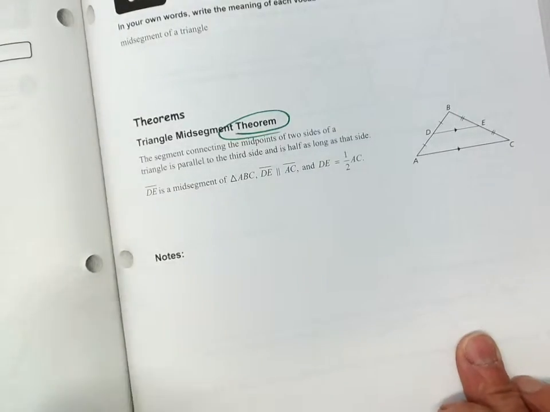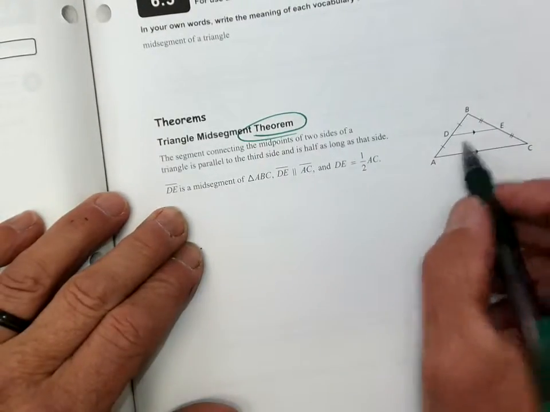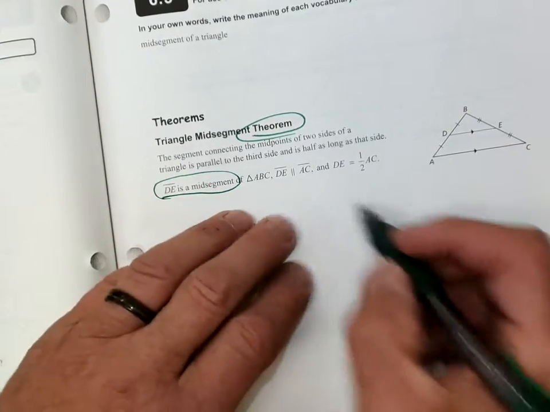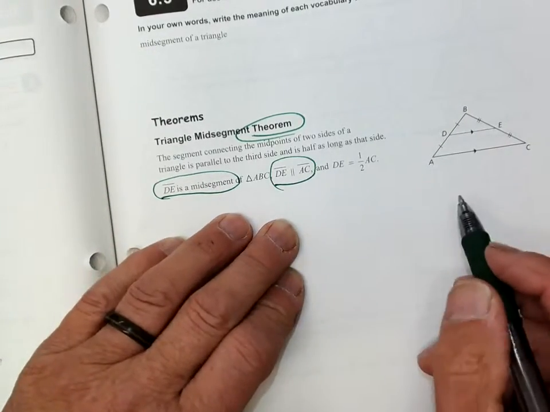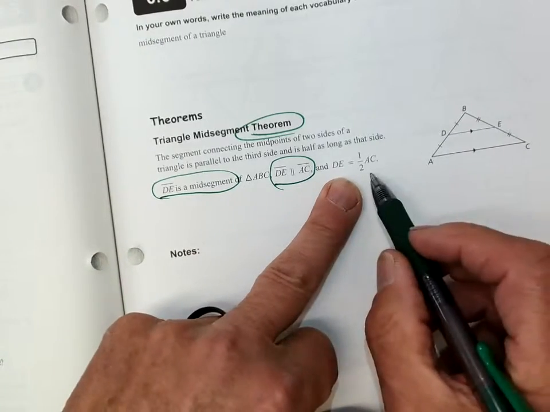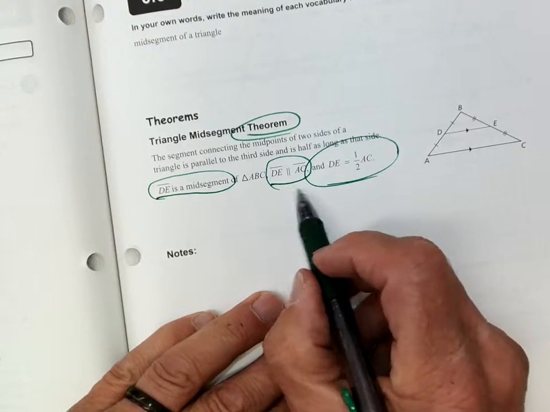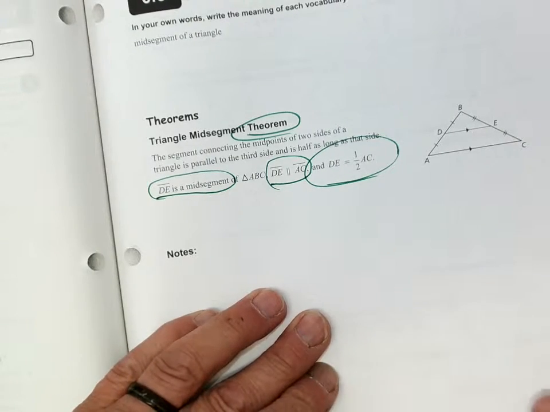It's a math rule that can be proven. Here it is. DE is a mid-segment. Yes, we've proven that because it's half its length, and they're parallel. So we know that DE is 1/2 of AC, and that's what we did in our proof. So parallel and half the length. Easy. We did the proof.